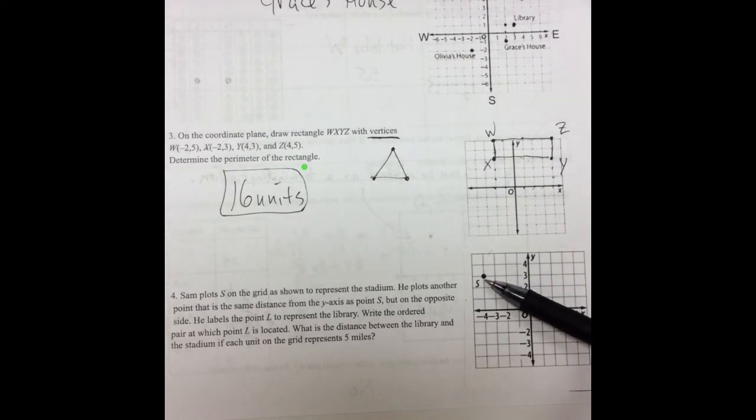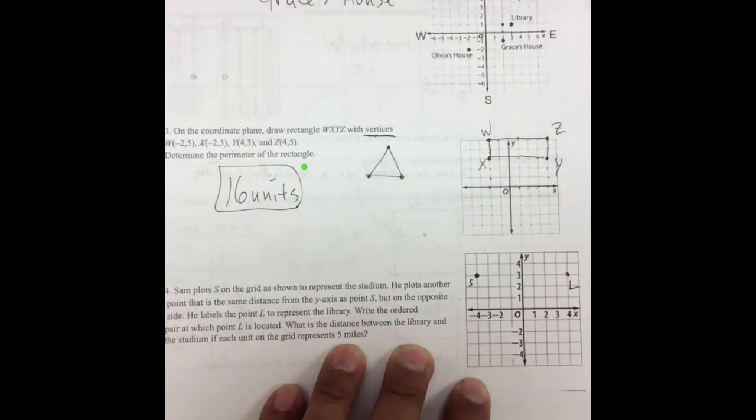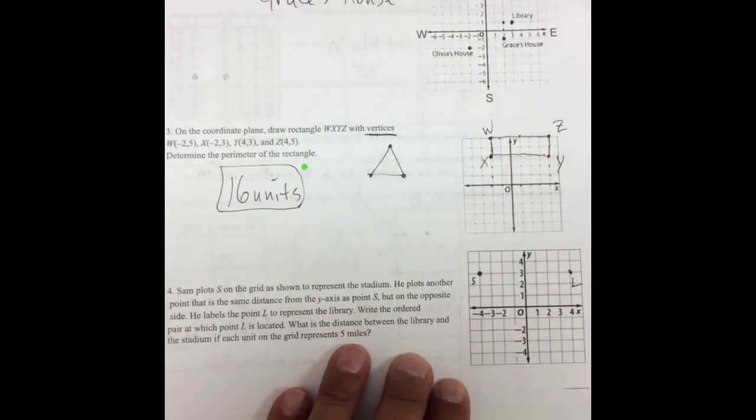So the distance from S, the stadium, to the y-axis here is 4 spaces. 1, 2, 3, 4. If he drew another point the same distance away from the y-axis, he's got to go 1, 2, 3, 4. So it is right here. Those are the same distance from the y-axis. He labels the point L to represent the library. Write the ordered pair at which L is located.